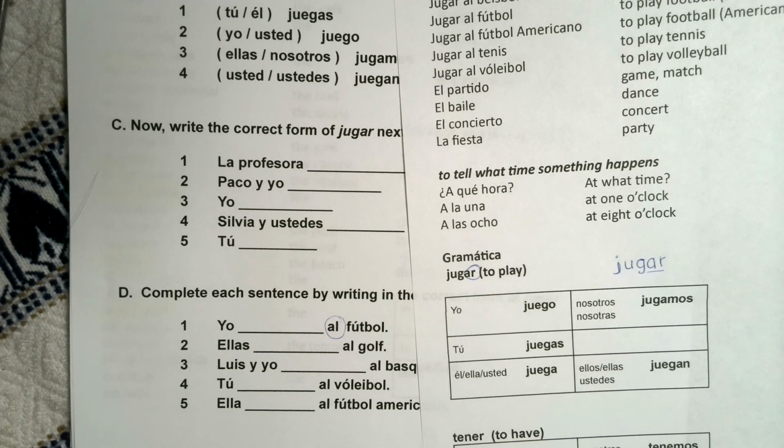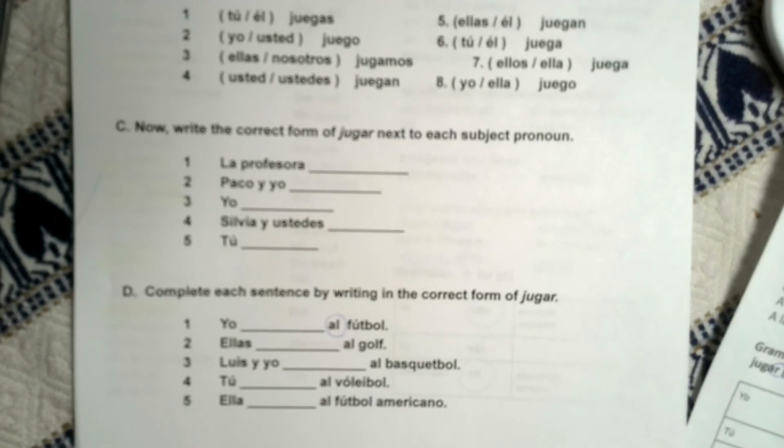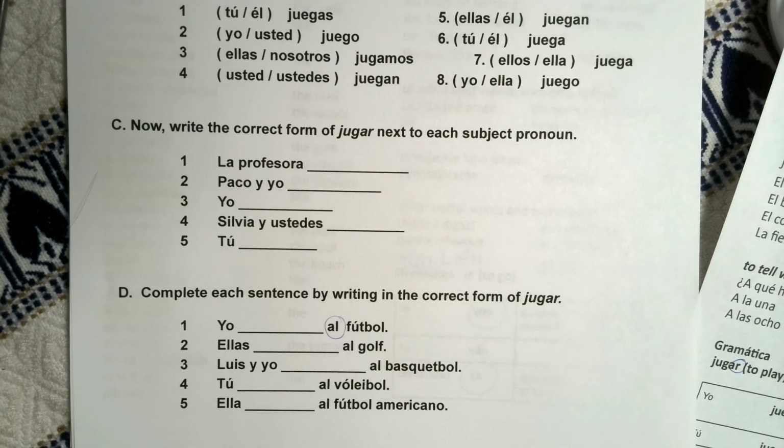Ellas blank al golf. Luis y yo blank al basquetbol. Tú blank al voleibol. Ella blank al fútbol americano. Okay, that's all there is to it.